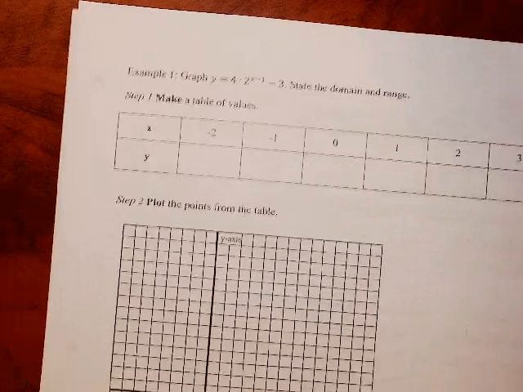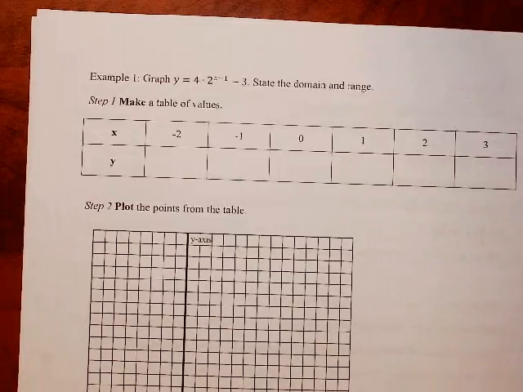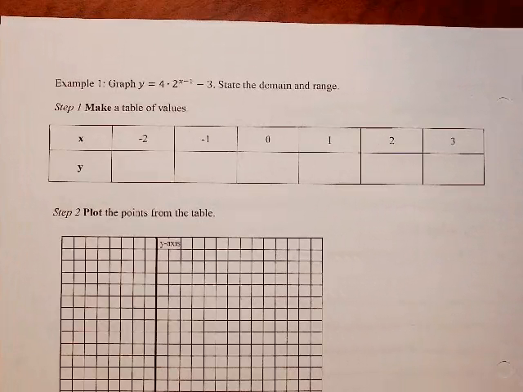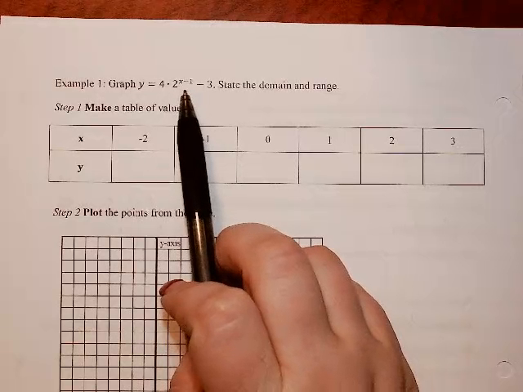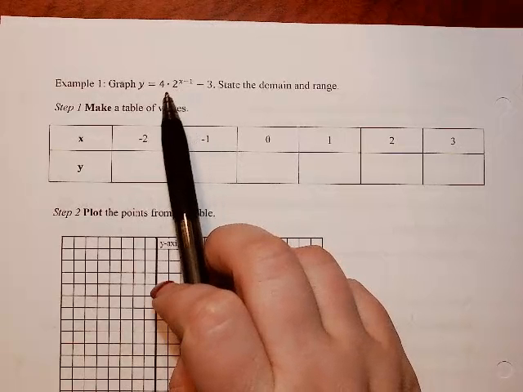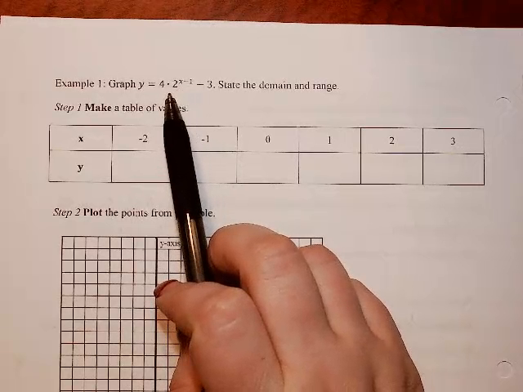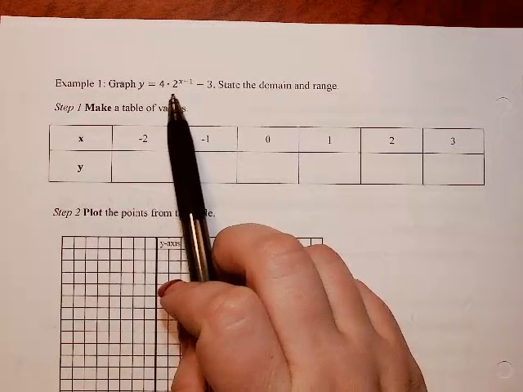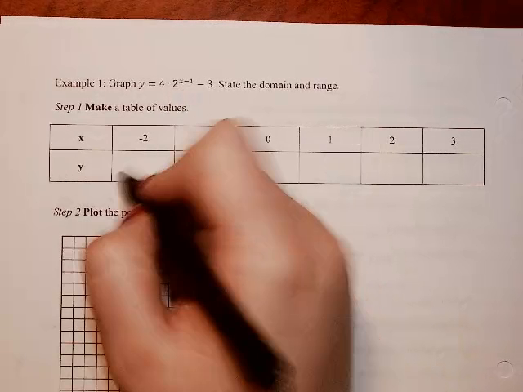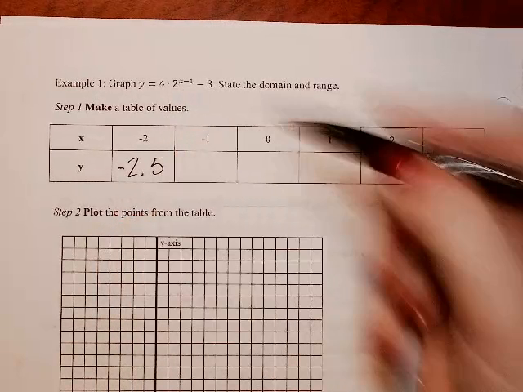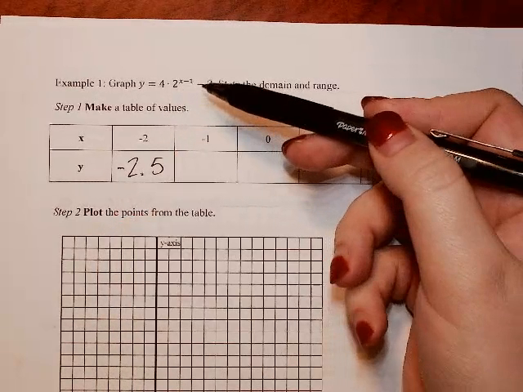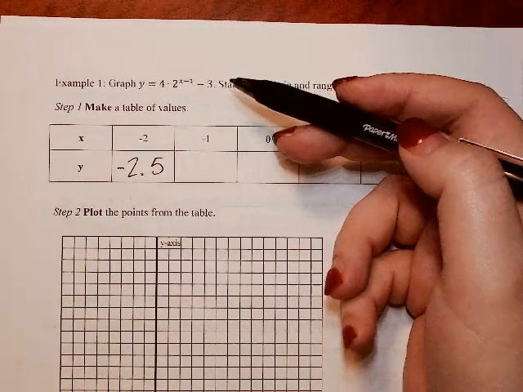Example 1. Graph y equals 4 times 2 to the x minus 1 minus 3. So if we put negative 2 in here, negative 2 minus 1 is negative 3. 2 to the negative 3 is 1/8. 4 times 1/8 is 1/2. 1/2 minus 3 is negative 2.5. Negative 1 minus 1 is negative 2, which is 1/4, times 4 is 1, minus 3 is negative 2.